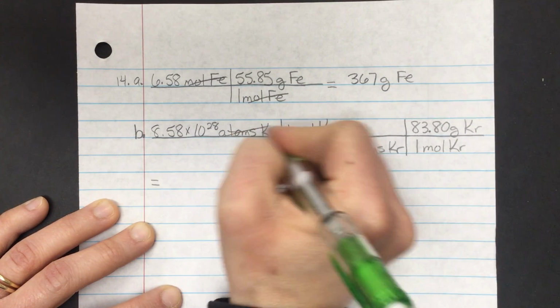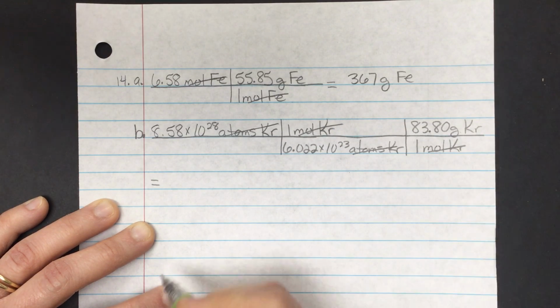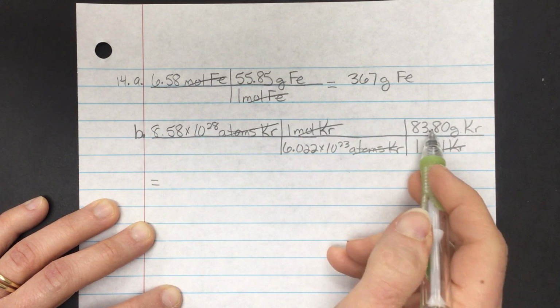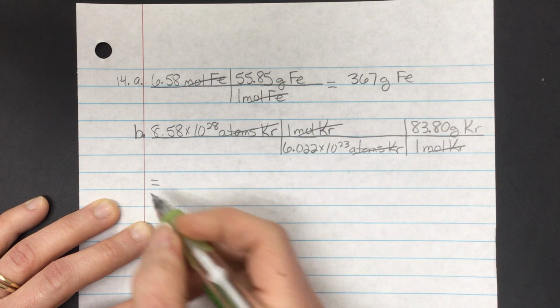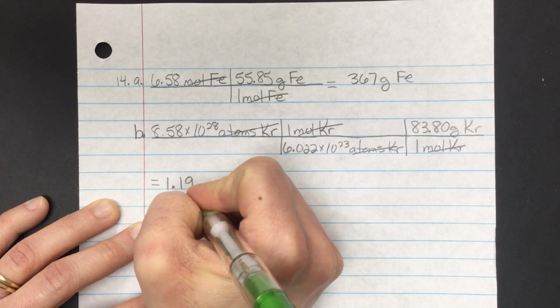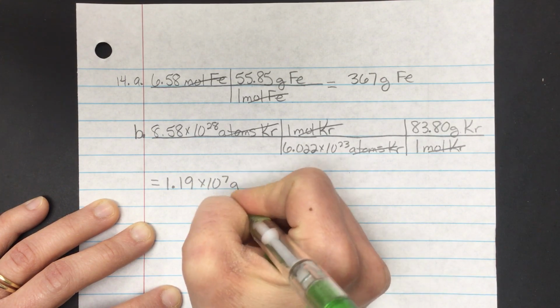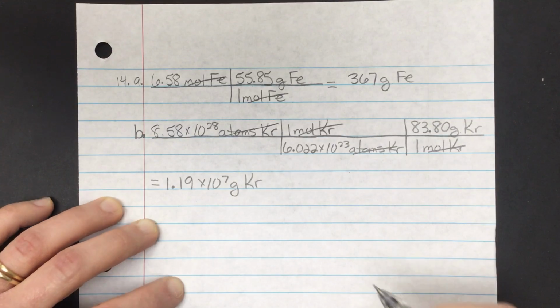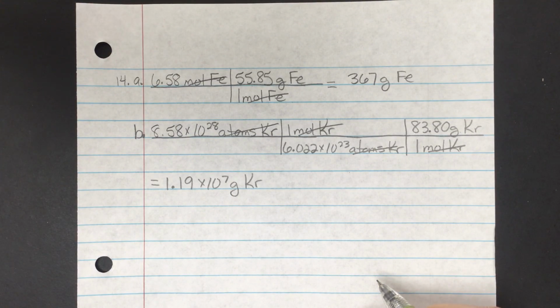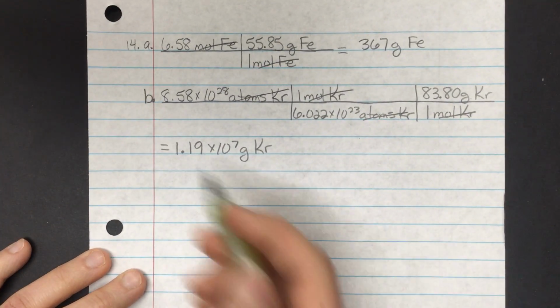Now all of my units cross out and I'm left with grams of krypton. So when I multiply the top numbers together and divide by the bottom number, I get 1.19 times 10 to the 7th grams of krypton. Now don't write out all the zeros, just keep it in scientific notation. It's a simpler answer.